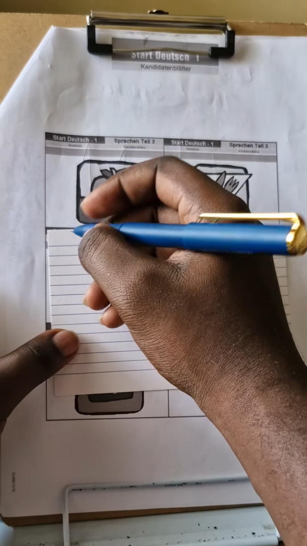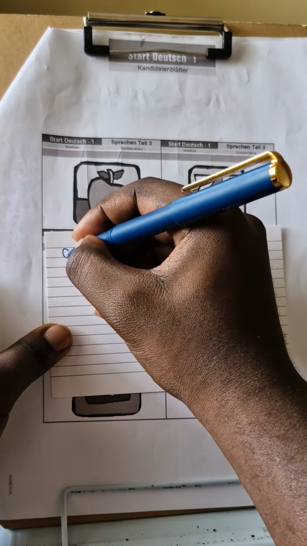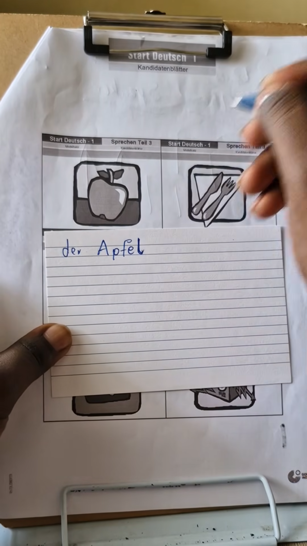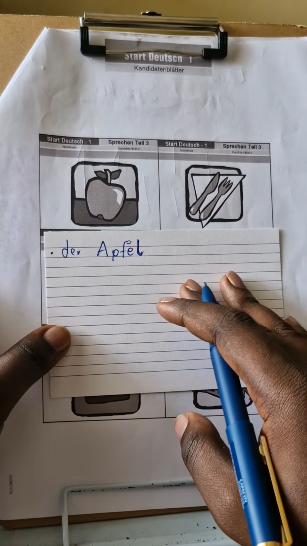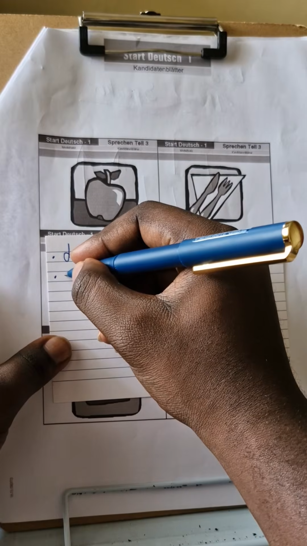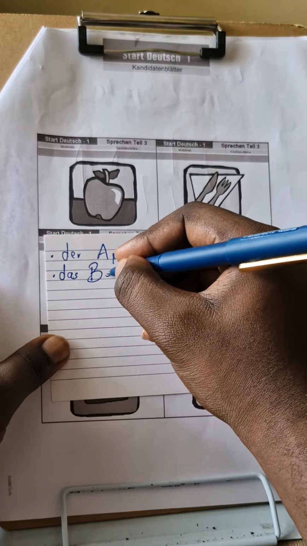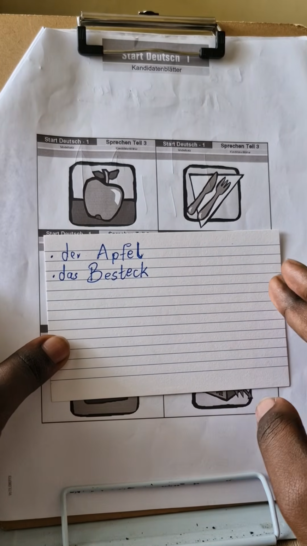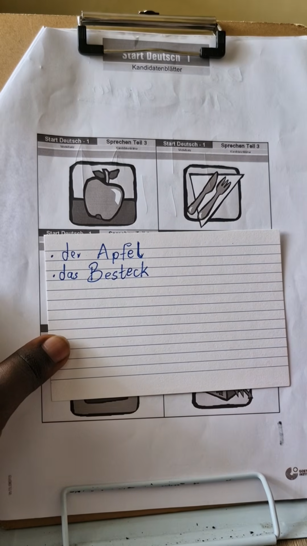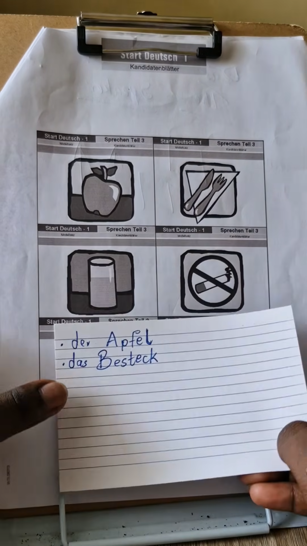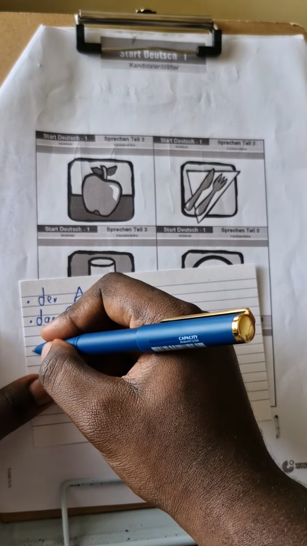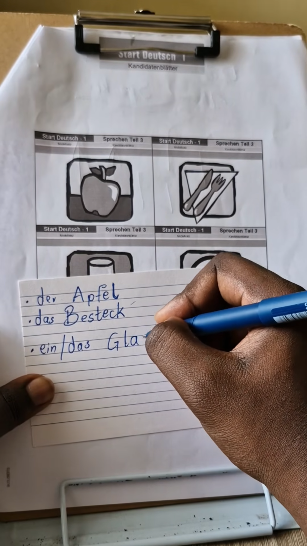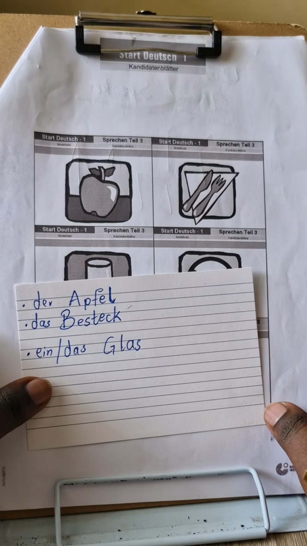So this first one we've said is, it's masculine, yeah? Der Apfel. Of course, when giving your responses, you would either use der or ein. That is der Apfel. Now this second one, you can see it's cutlery. You can call it das Besteck, that is cutlery. Now you could also decide to use the knife, das Messer, or die Gabel. Okay? And then the next one, the third one, is glass. Could be ein or das Glas. Now someone could say ein Glas Milch, ein Glas Wasser, etc.